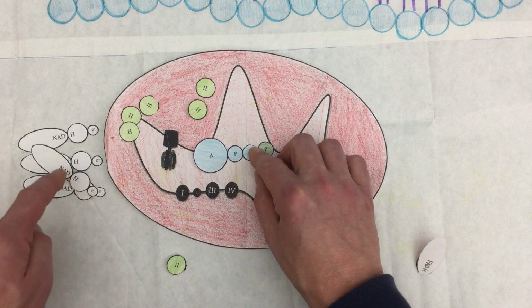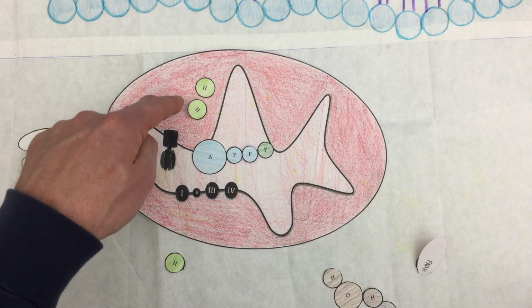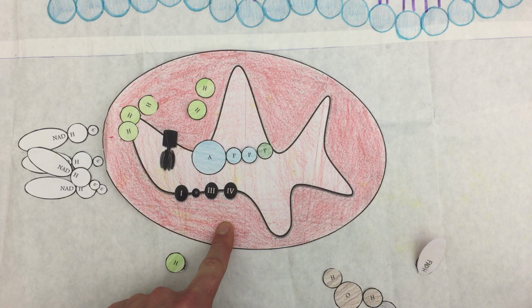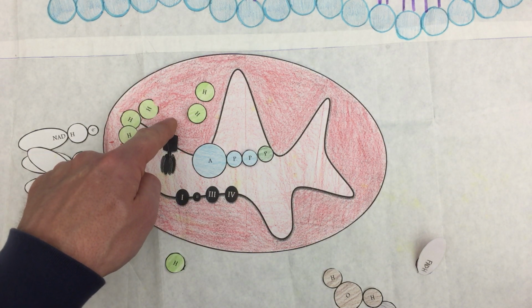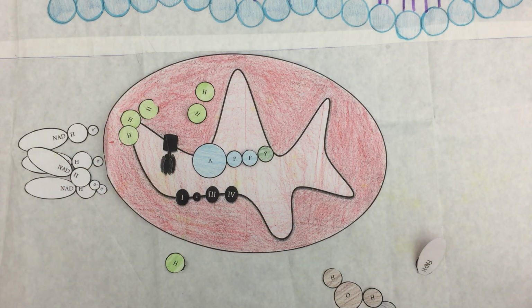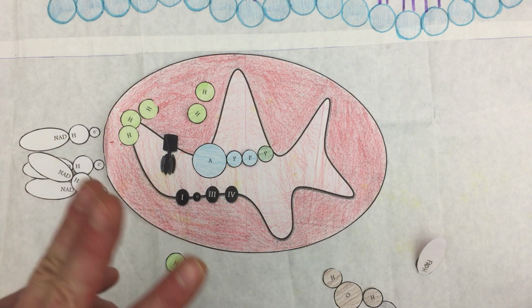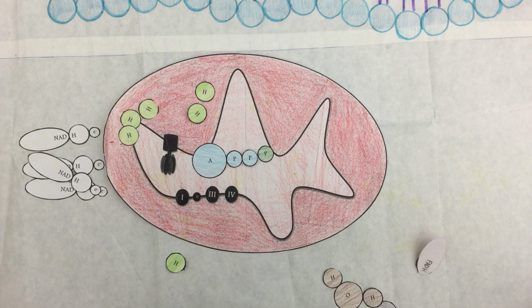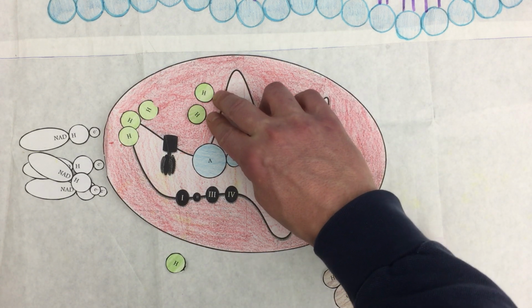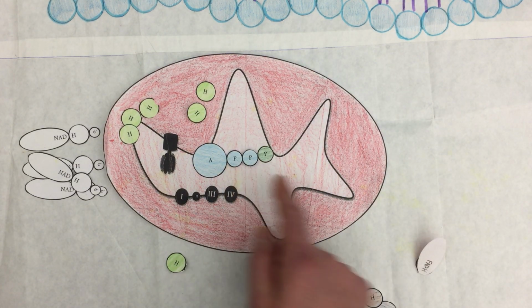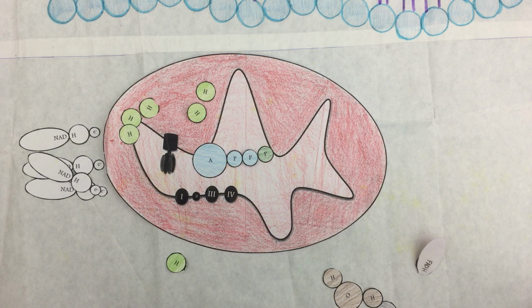And remember, NADH will get 3 hydrogens, 1, 2, and 3, to move into the intermembrane space. And each hydrogen that goes through the ATP synthase creates 1 ATP molecule. So each NADH molecule creates 3 ATP molecules. Each FADH2 molecule will get 2 hydrogens to go through the protein channels here, thereby creating 2 ATP molecules.